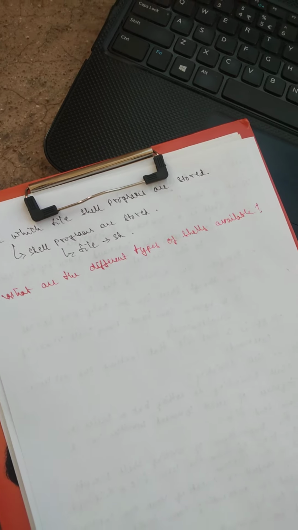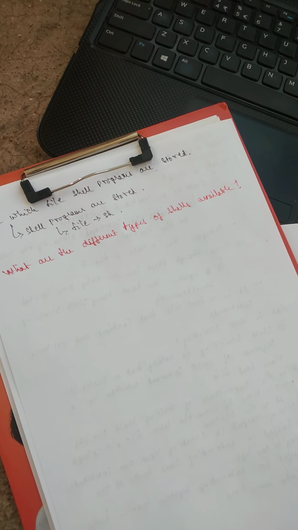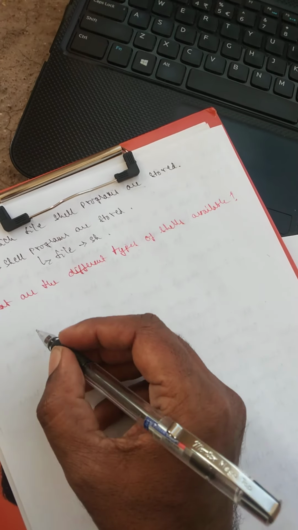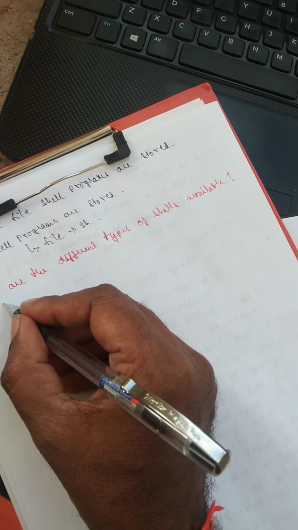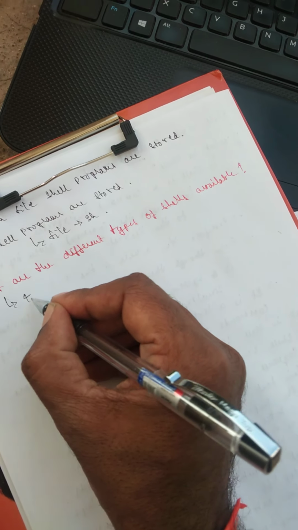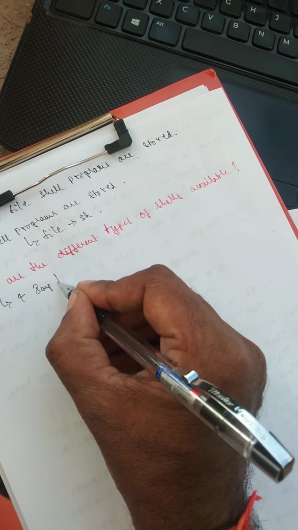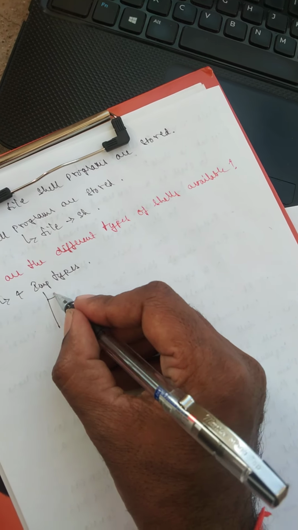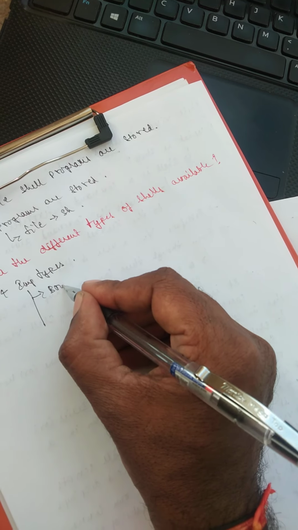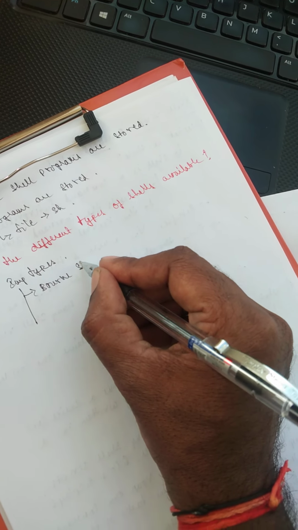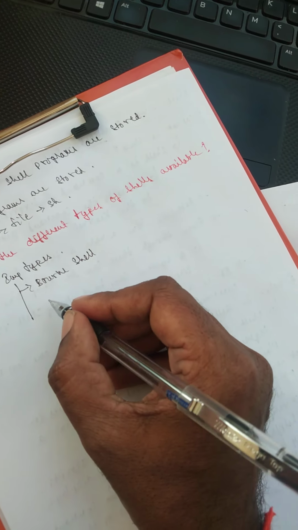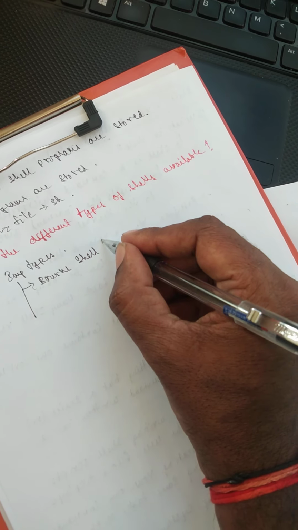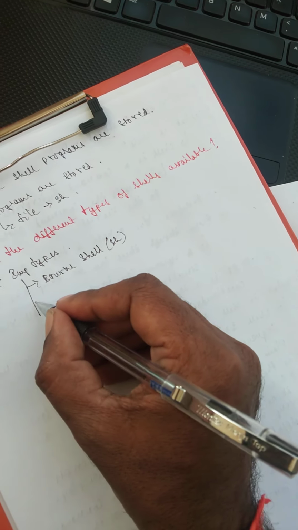The next question is, what are the different types of shells that are available? Actually, there are four important types, and they are as follows. The first one is Bourne shell, which we call sh.